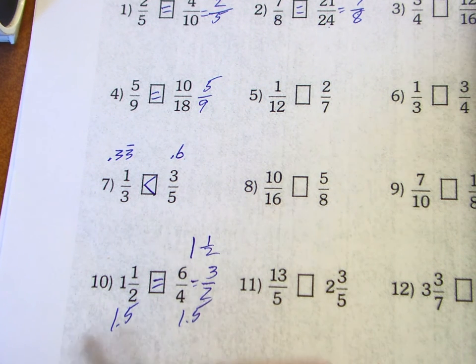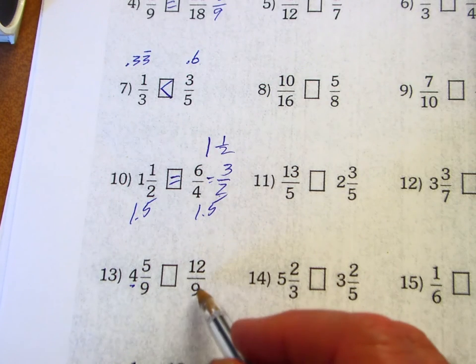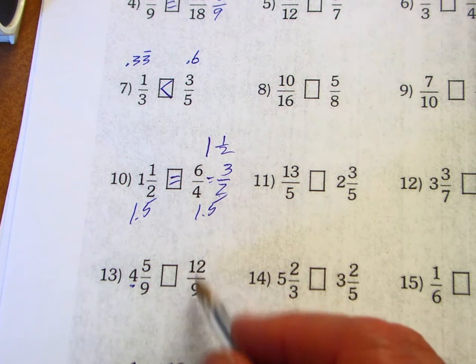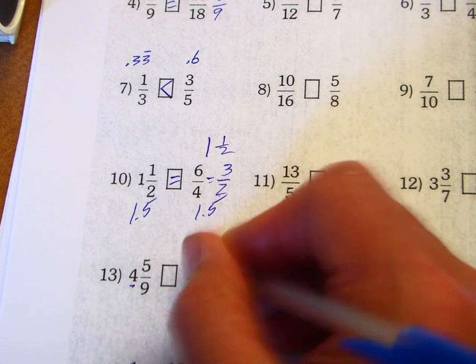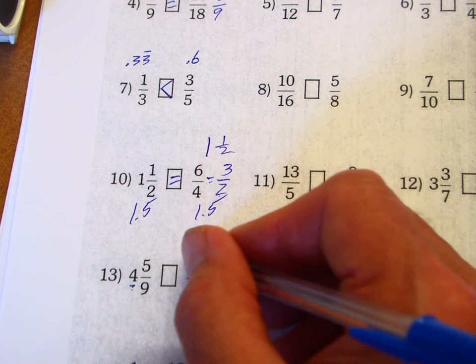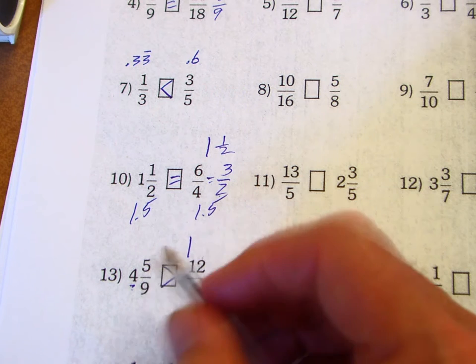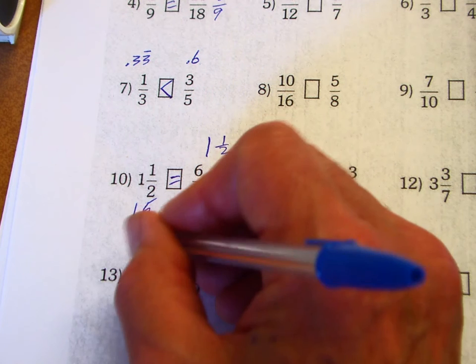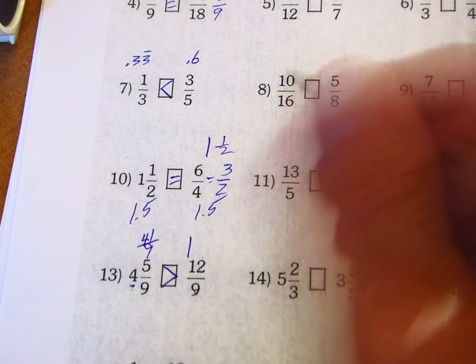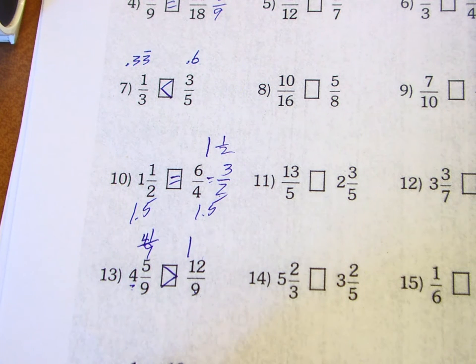How about this one? This one's got 4. This one, how do we compare it with 12/9? Well, we would divide by 9 to change it into a mixed number. Remember, how many pizzas can you make? 9 into 12 goes 1. Well, we already know this is 4 and this one's only 1. This one's bigger, way bigger. Now, I could have changed this to a mixed number. 9 times 4 is 36, and 5 is 41/9. This side is 41/9. This side's only 12/9. This side's bigger.